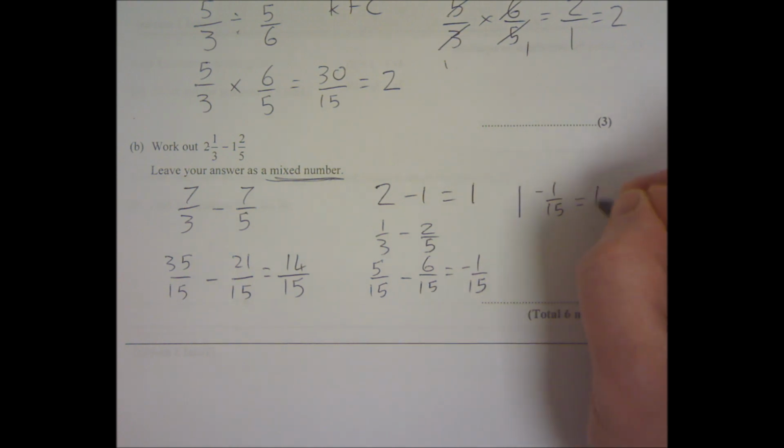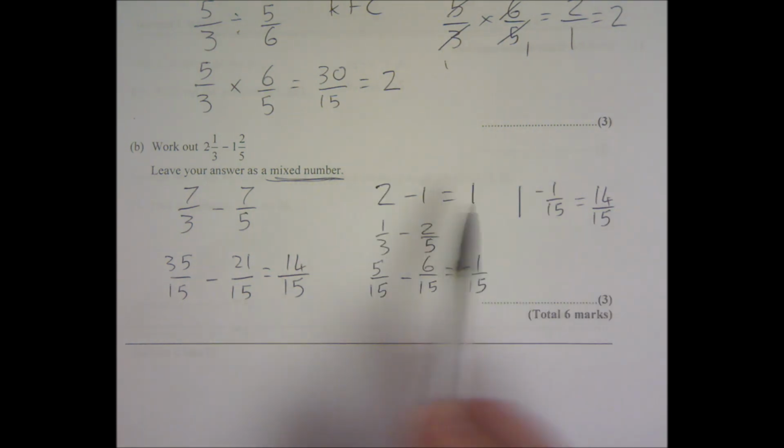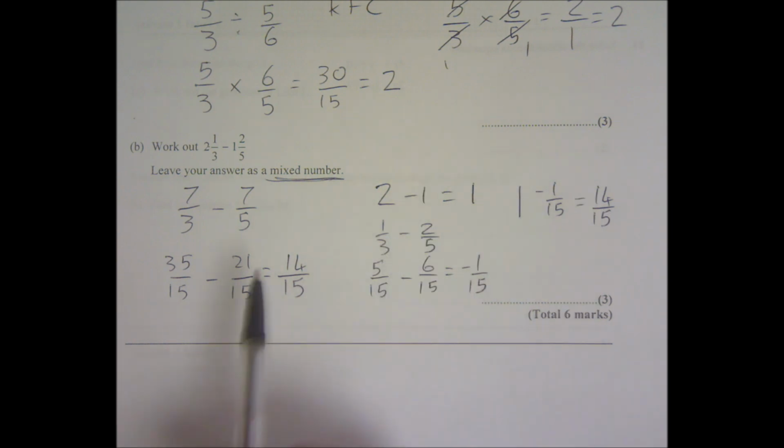Sometimes this method can save some errors because these numbers can get very big, but likewise if you've got the minus there, that can make this one a bit trickier. So it's down to personal preference.